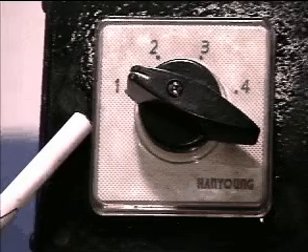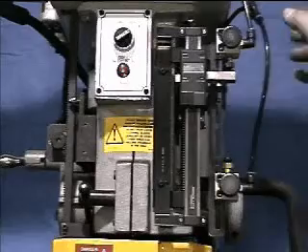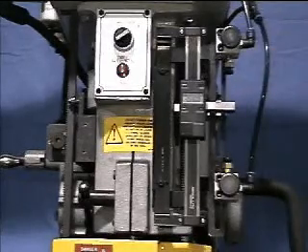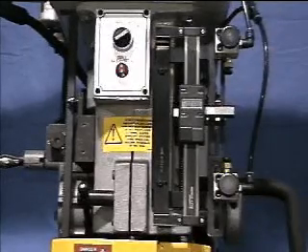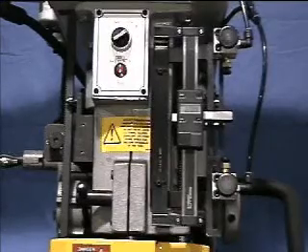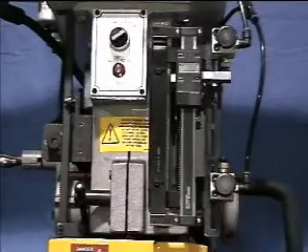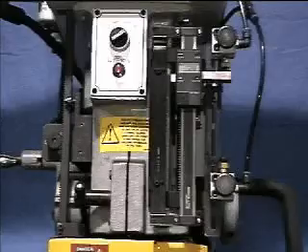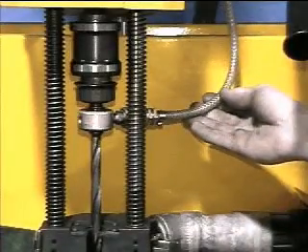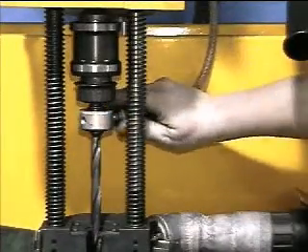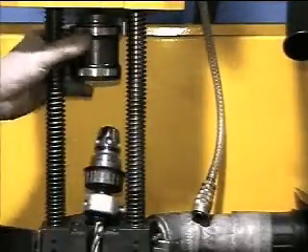The 4-position selector switch selects between 4 possible drill sizes. The air over oil air feed is controlled by 2 pneumatic push buttons. The drill holders can be quickly removed for insert replacement during production.